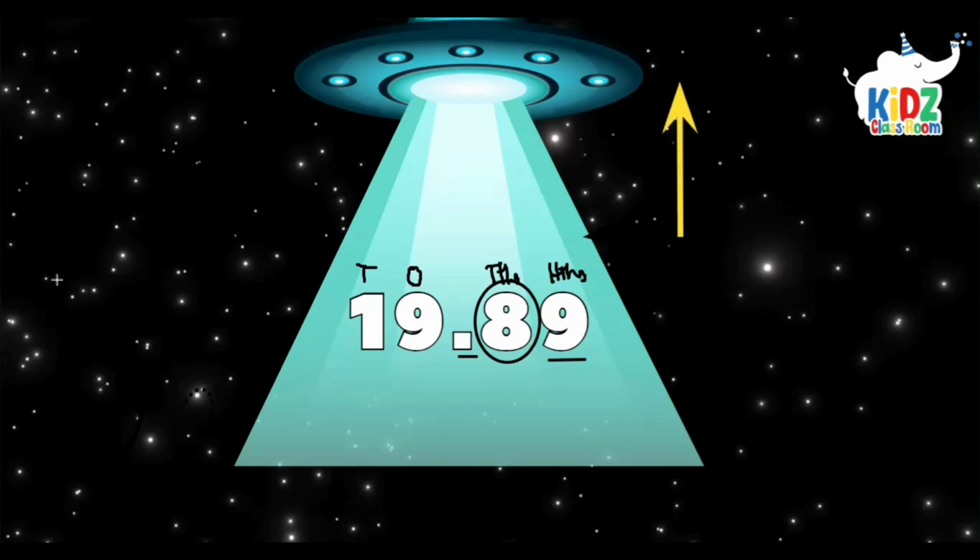So let's round this number to the nearest tenth. It will be, don't forget to show the symbol, 19.90. Why 90? Because when we round up, we add 1 to the tenths digit. We add 1 to the tenths digit when we are rounding to the nearest tenth.